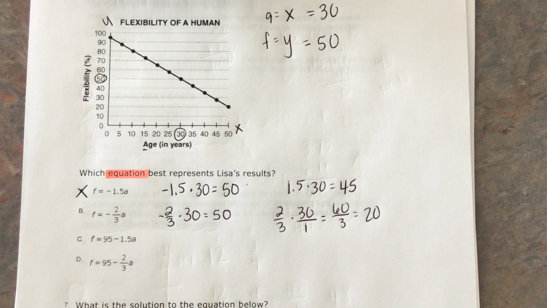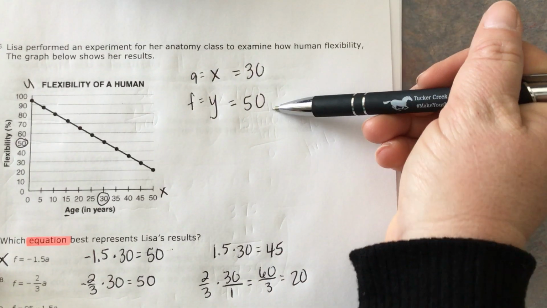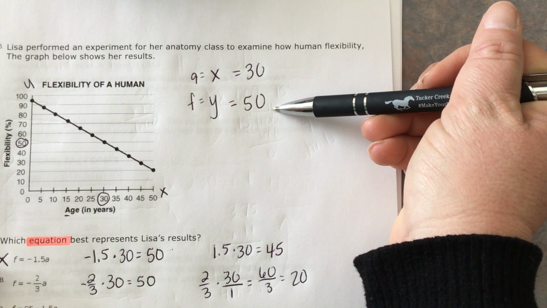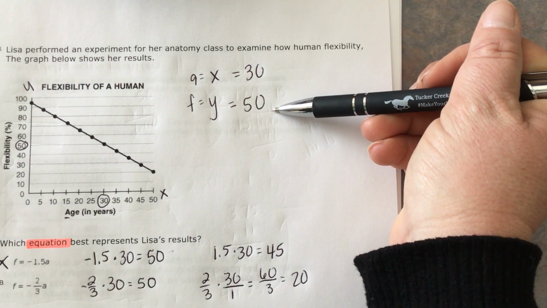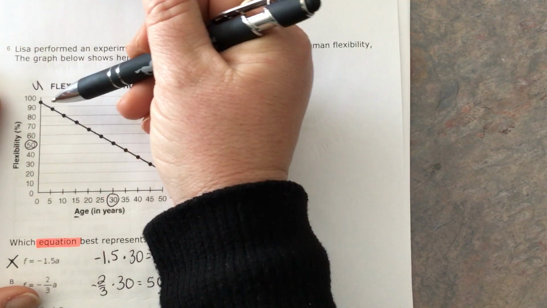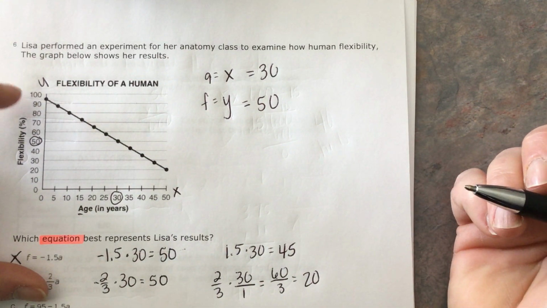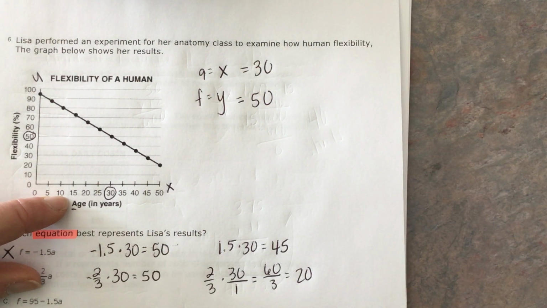That's the nice thing about tables and everything, because you pick two numbers, and if it doesn't equal that number, it's not the right answer. Our F has to equal 50, because that is the number we picked. If we picked a different number, let's say we picked 10 and 80, what would our F have to equal?